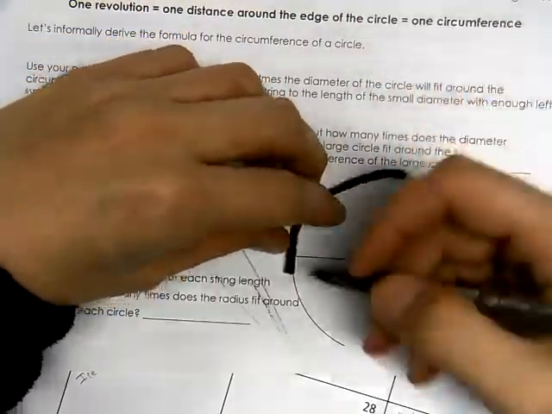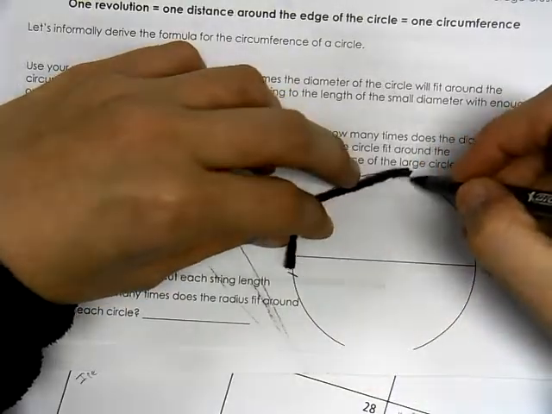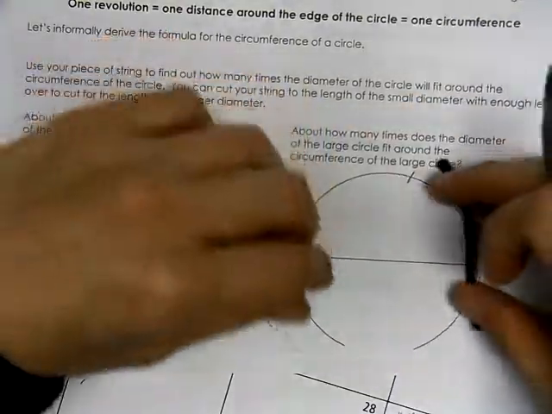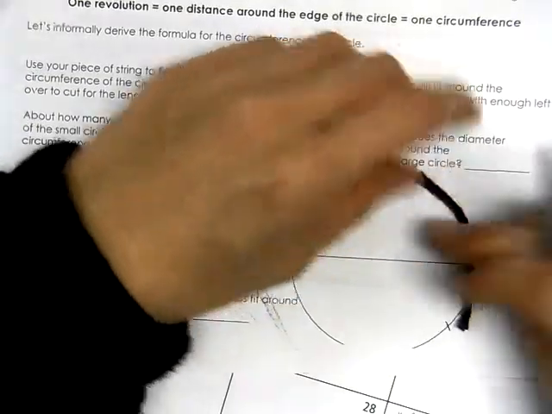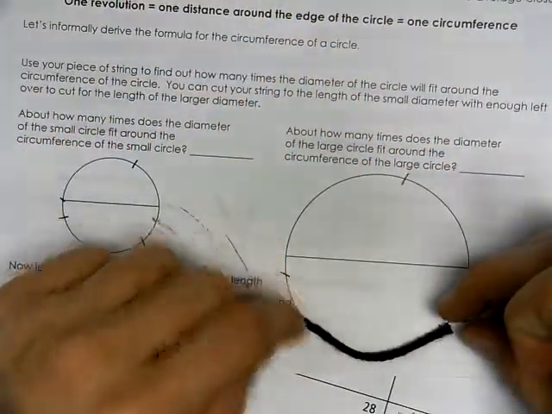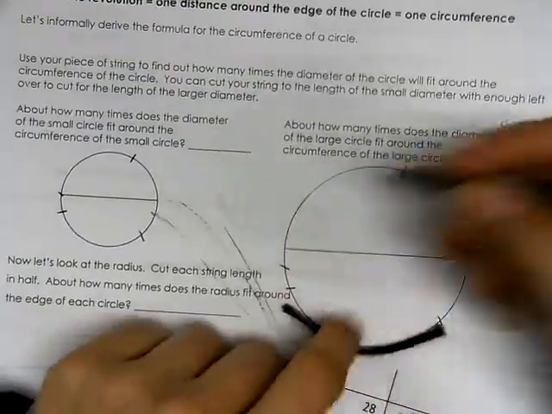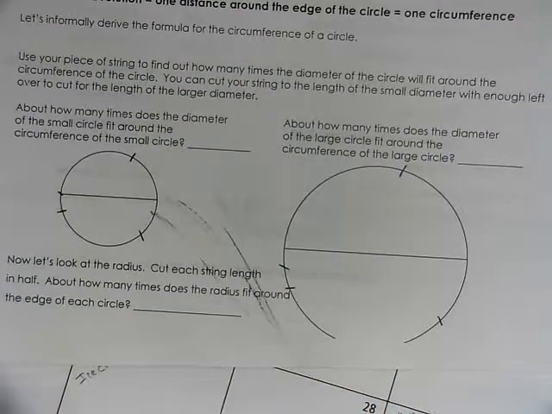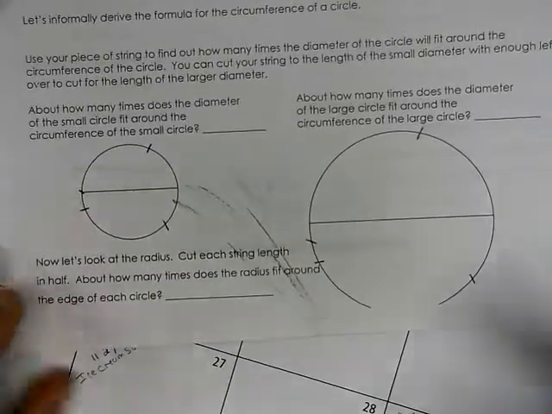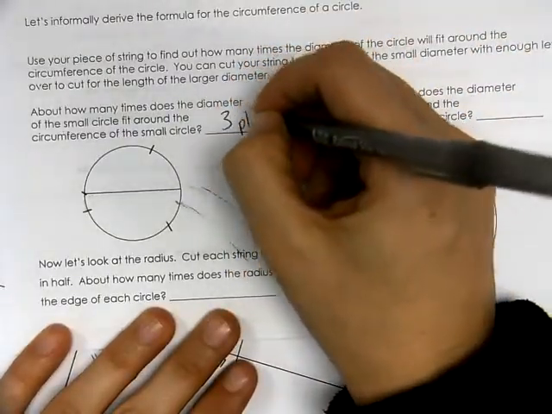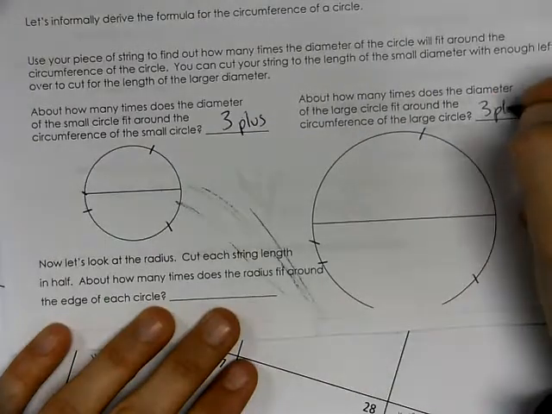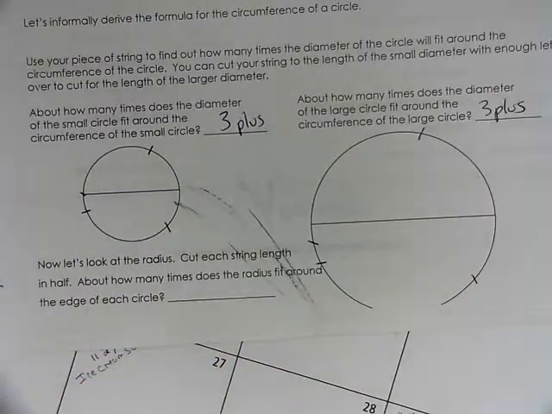This is a little harder to maneuver. 1, 2, 3 and a little. So a little bit more than 3. So it goes just a little bit past 3 times.